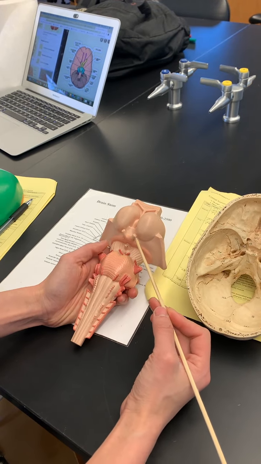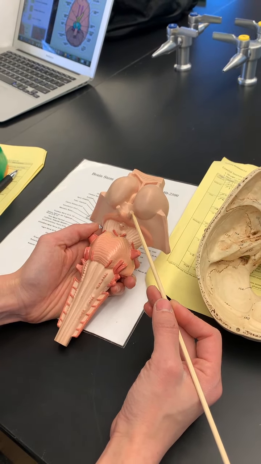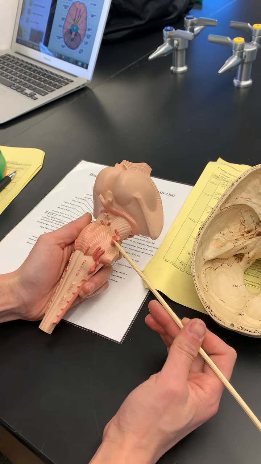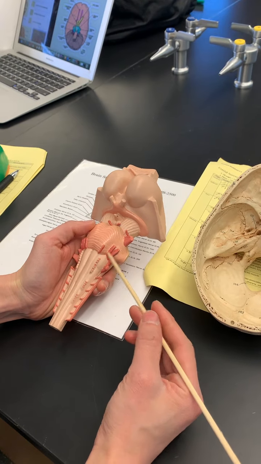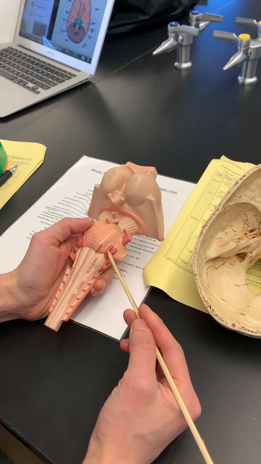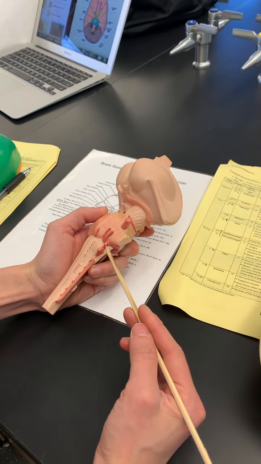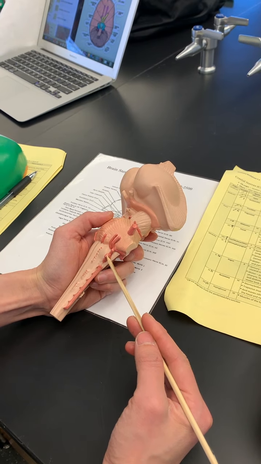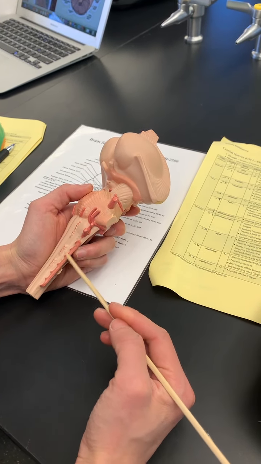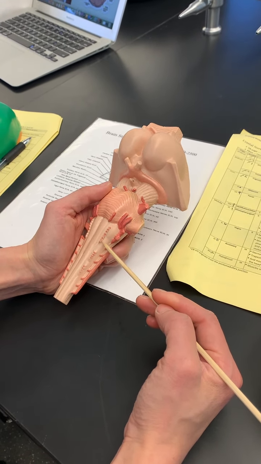In terms of name, this is the optic nerve, cranial nerve 2. 3 is oculomotor. 4 is trochlear. 5 is trigeminal. 6 is abducens. 7 is facial nerve. 8 is vestibulocochlear nerve. 9 is glossopharyngeal nerve. 10 is vagus nerve. 11 is accessory nerve. 12 is hypoglossal nerve.